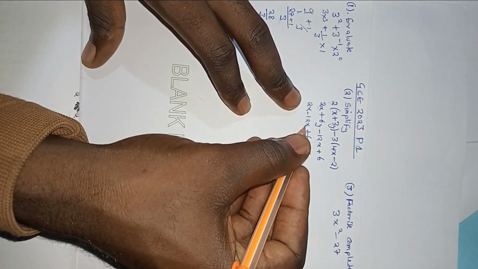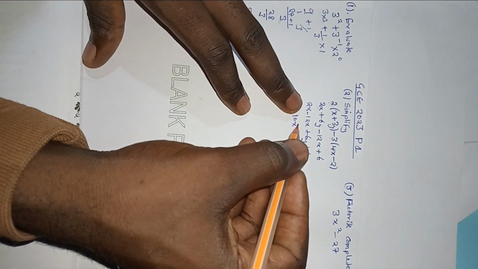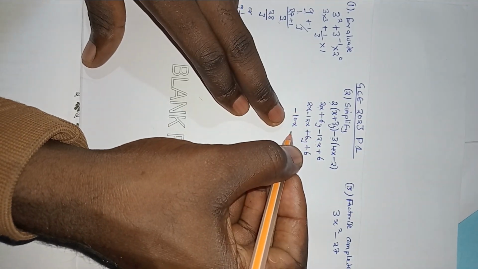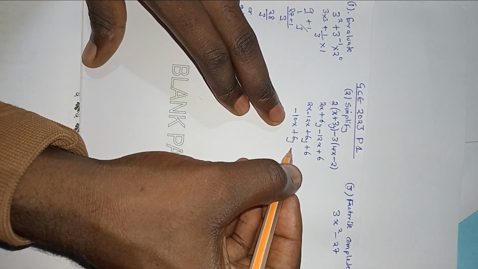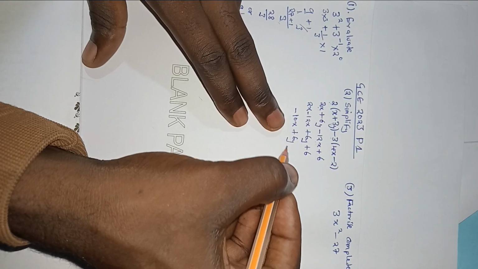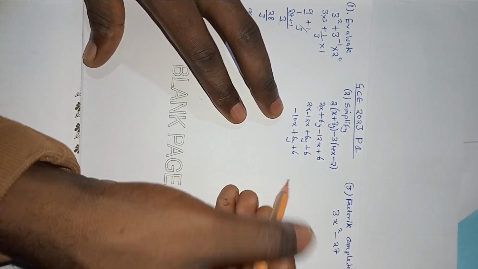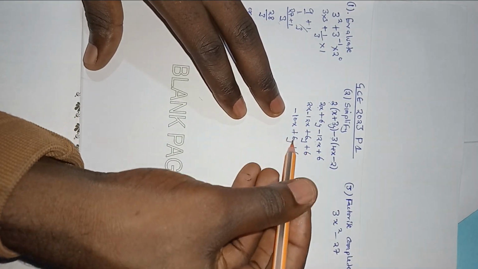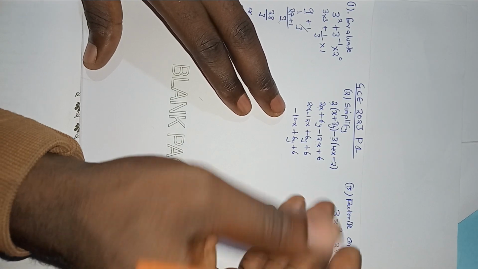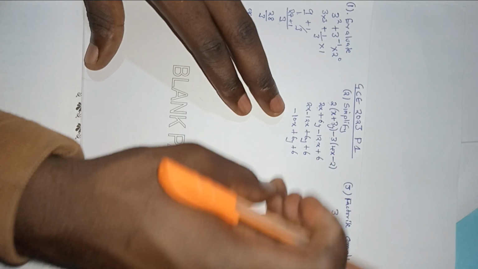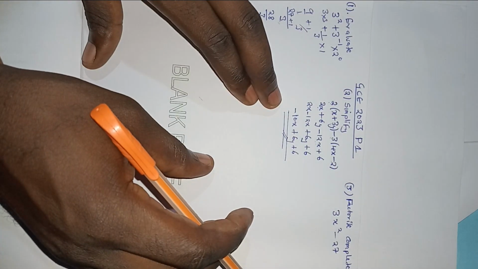Then 2x minus 12x, we get negative 10x. Negative because we are subtracting a bigger number from a smaller number. Then positive 6y cannot be added with the other 6 because this has a variable of y, this does not have, so we maintain. We cannot simplify any further because what we are remaining with here are not the same. They do not have the same variables, or they are not all numerical values. So our simplification is going to end at this point.